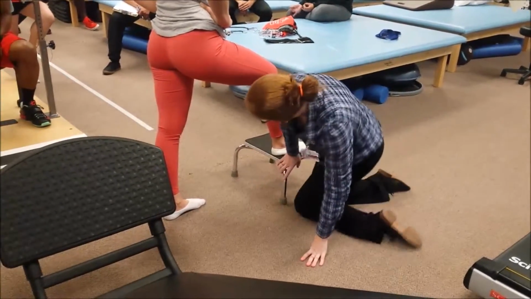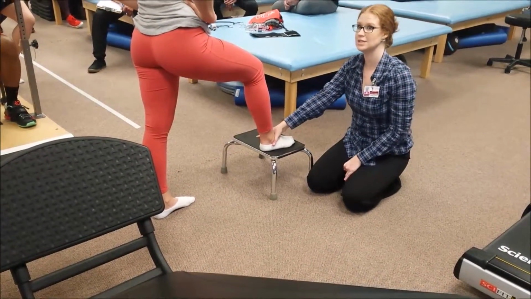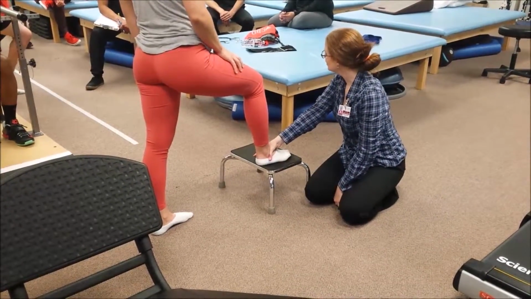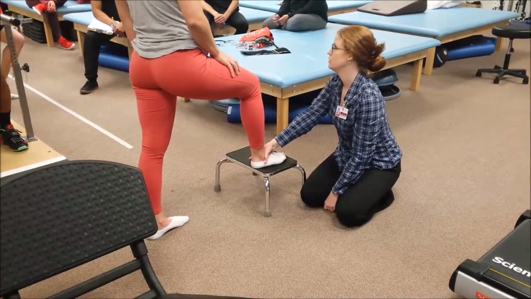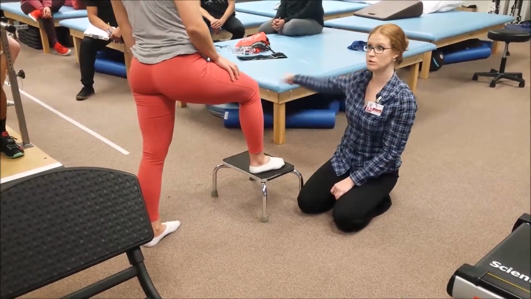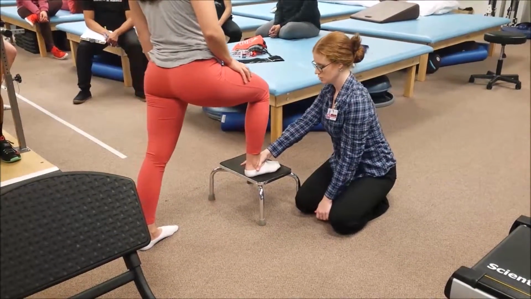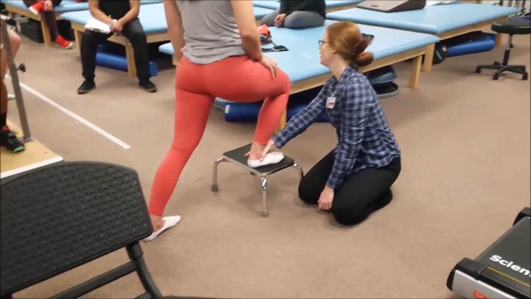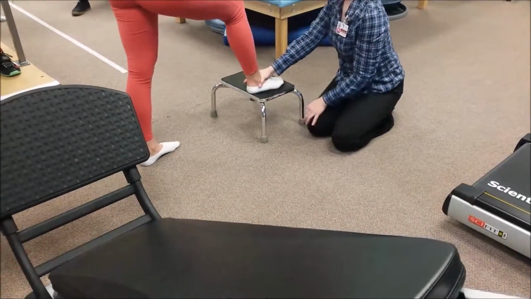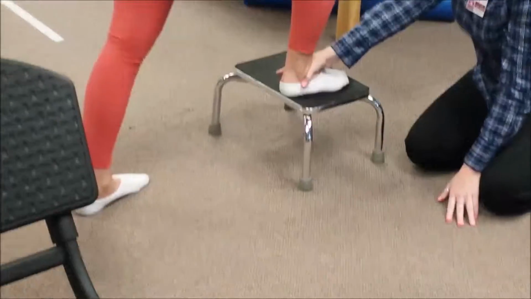For the mobilization with movement, it's the same thing, I'm going to mobilize the talus, but really I'm going to block the talus and have her move her tib fib. My hand is in the exact same place it would have been with the joint mob. And then I'm just going to have you lean forward, so you're pushing posterior, and then come back. I'm just blocking it while she's moving.